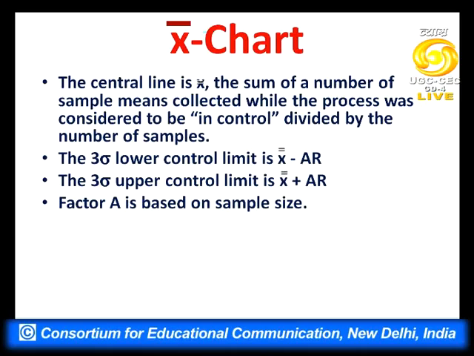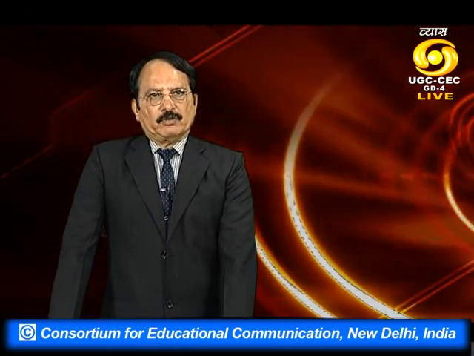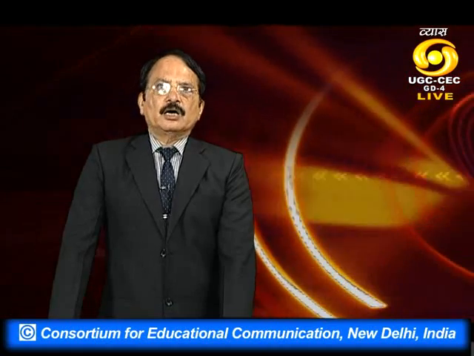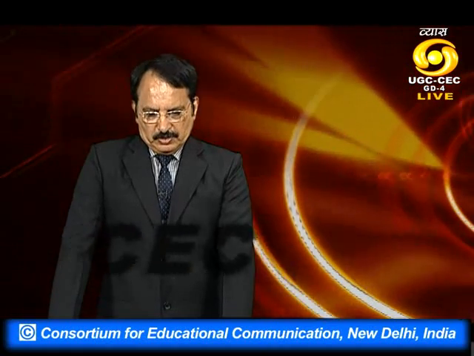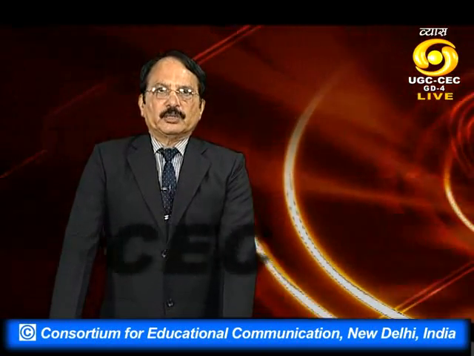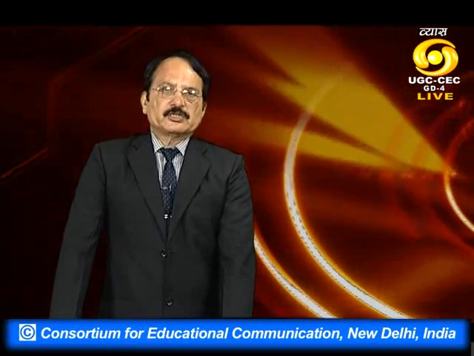The 3 sigma lower control limit is X double bar minus A R. A is a constant which depends upon the sample size and the tables are available. R is the average value of the range. Similarly, the 3 sigma upper control limit is X double bar plus A R. Same thing, A is a constant which is noted from the tables and depends upon the sample size. Factor A is based on the sample size, which we have already discussed.